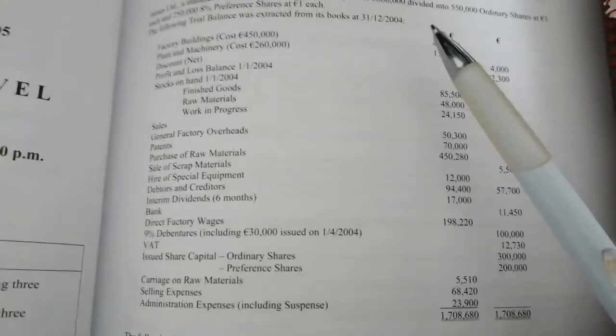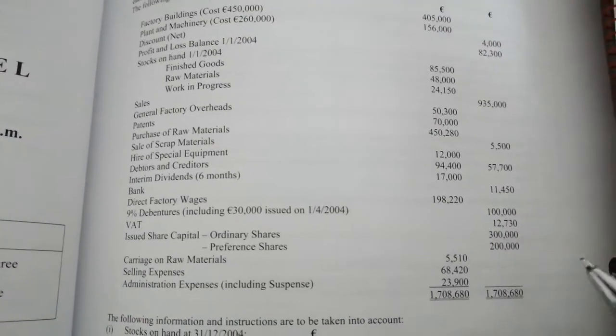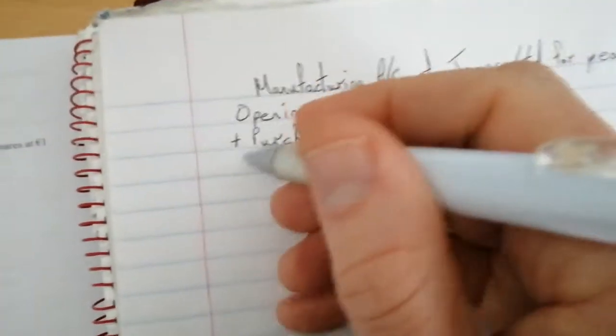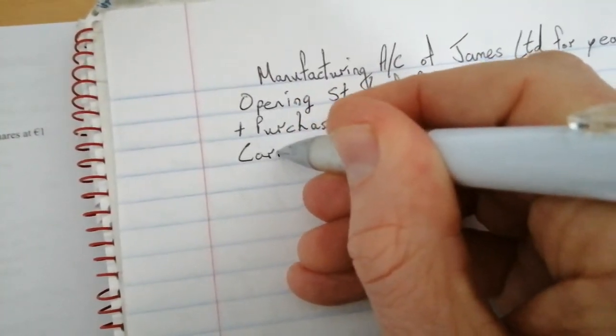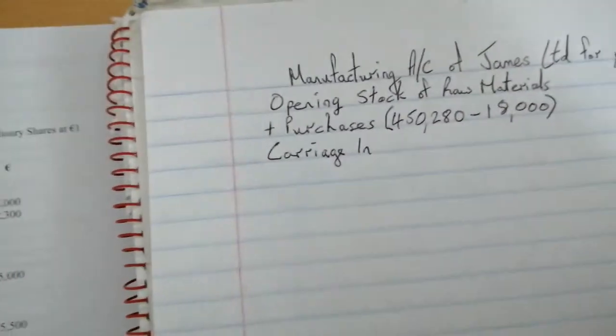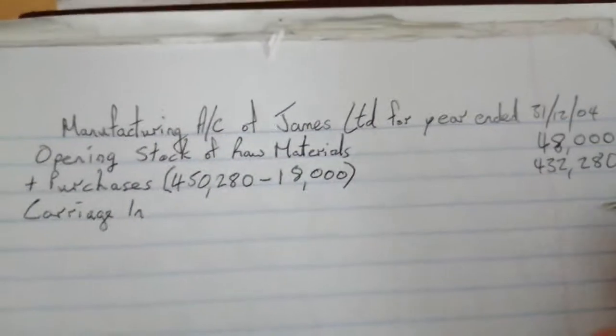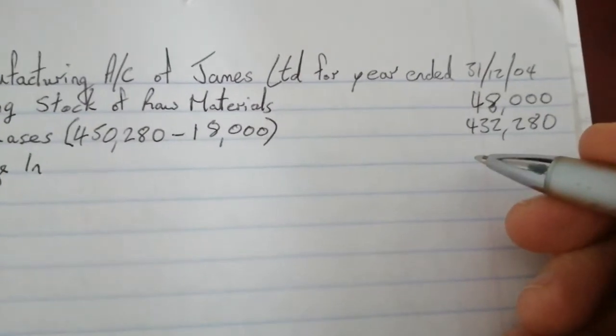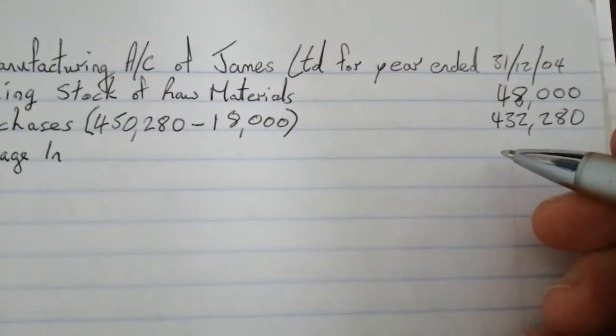And we can see, look, it's on the debit side here, so it's an expense, isn't it? So we'll write it in as carriage in. Or really, if you just wrote it down as carriage, that would be fine as well, because I know we get kind of mixed up with this carriage in and carriage out terminology sometimes.